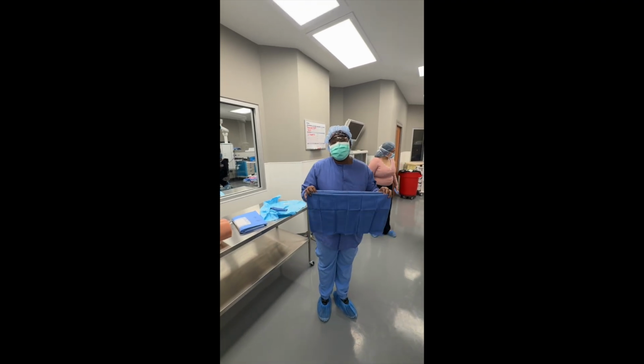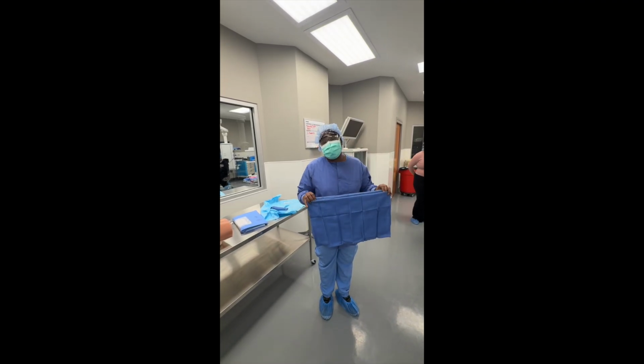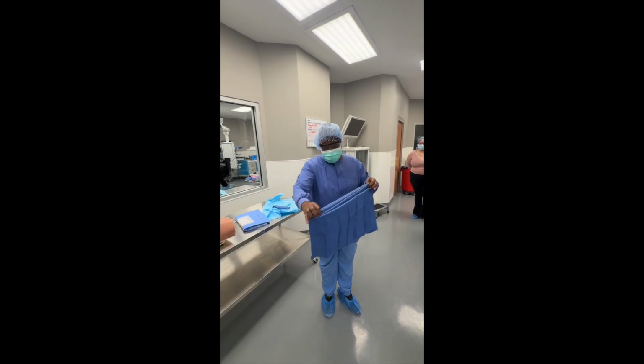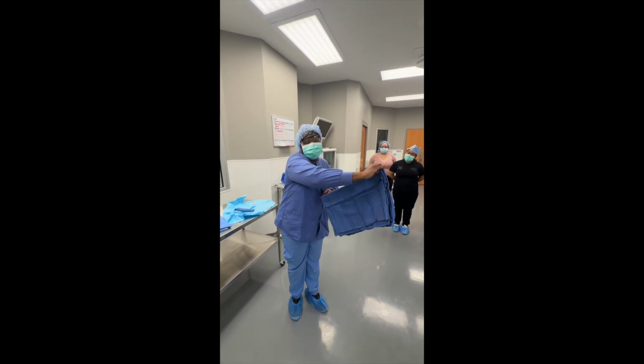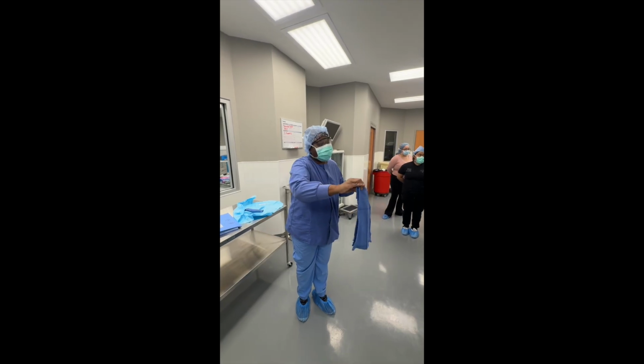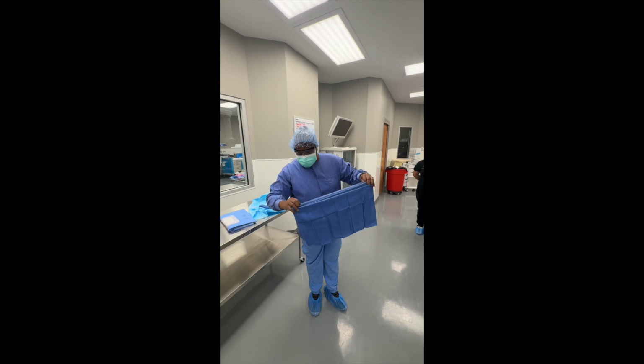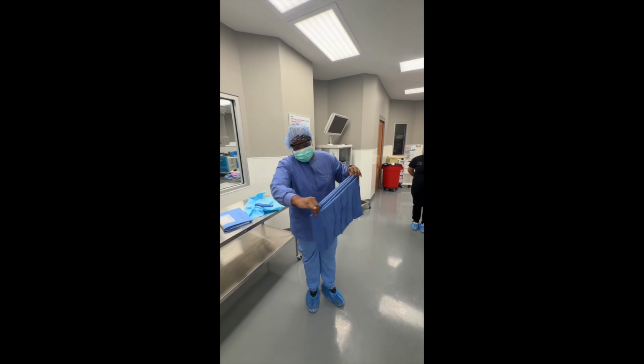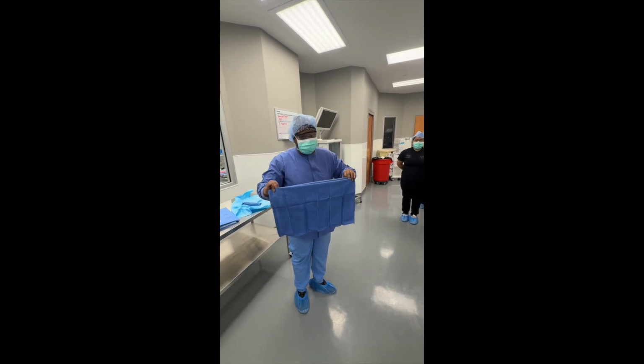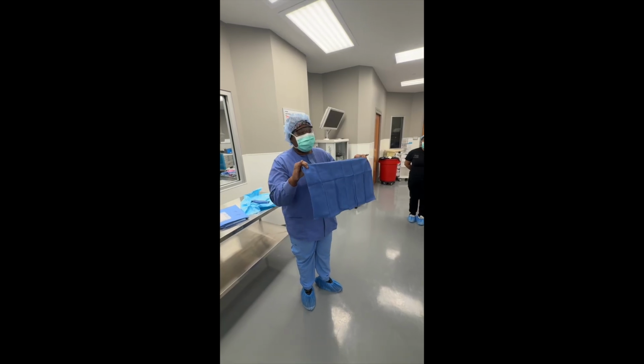So we will now start draping the patient. I have folded the towels in the proper way so we'll be able to place them on the patient. And I will be holding them as such. That way I will be able to pass off the towels to my partner.